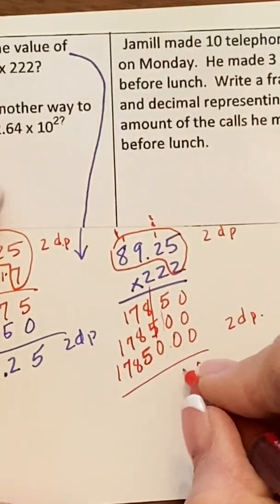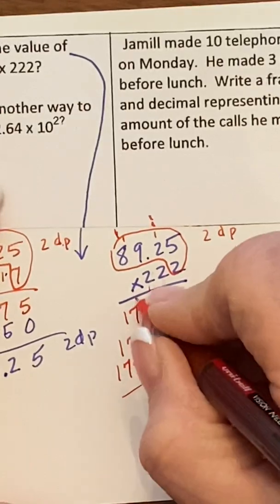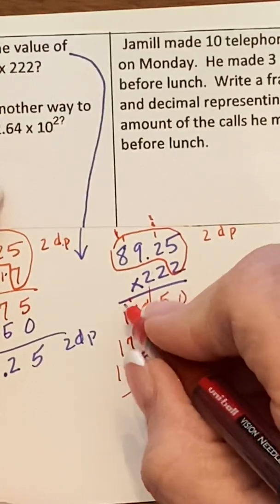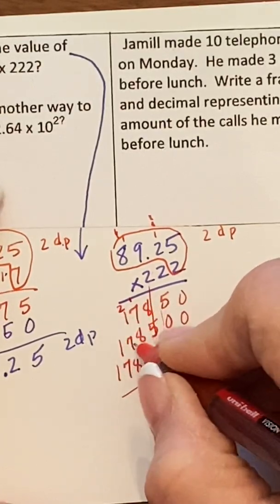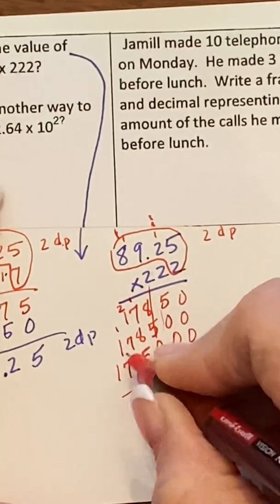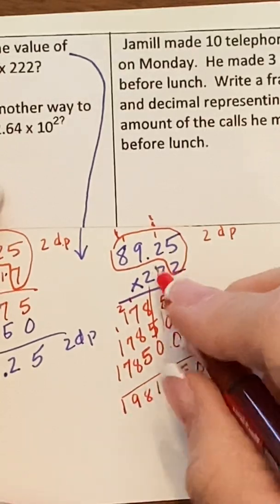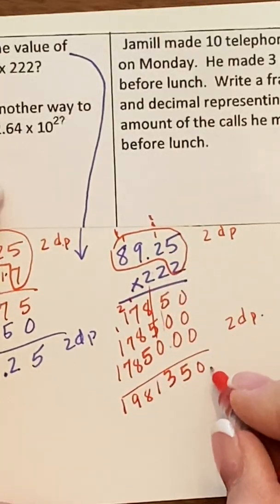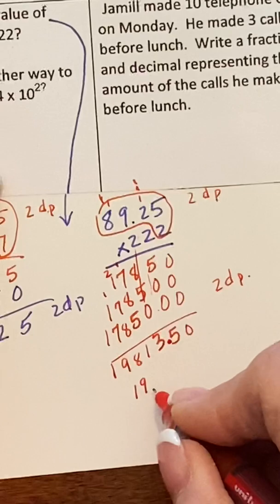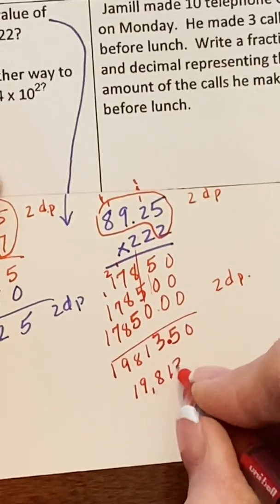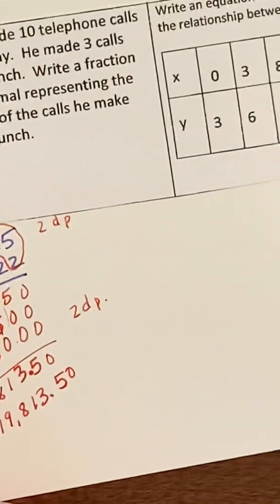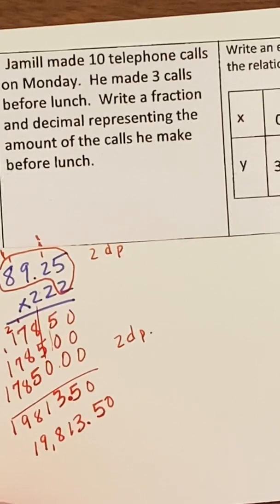And then we're going to add. 8 and 8 is 16 plus 5 is 21. That's 3 plus 7 is 10. Plus 8 is 18. 2 plus 7 is 9. And then there's 1. And we have to show 2 decimal places when we finish. So we come from the back and we count in 1, 2. All right, so there's my final answer. 19,813 and 50 hundredths. Wow. All right. Sorry about that, y'all. But that one had to be done.